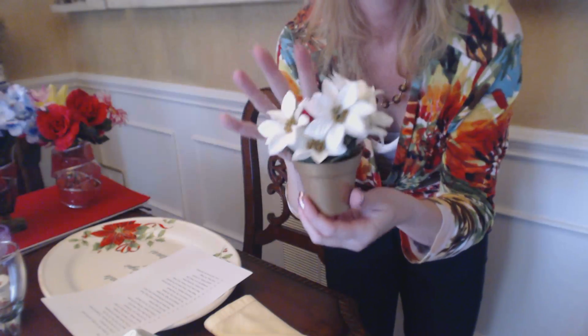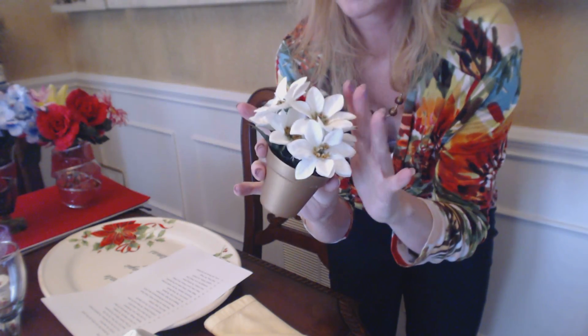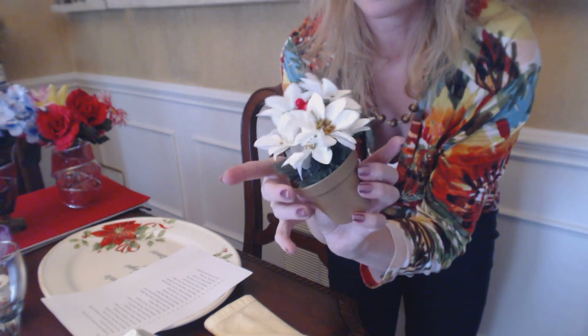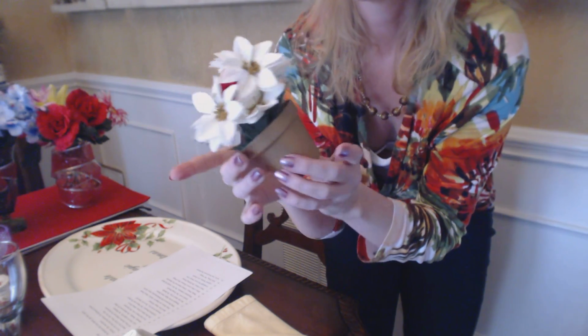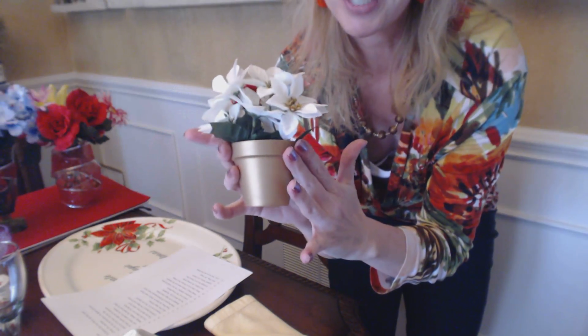And look at this. Little tiny winter flowers with holly berries inside. It's very cute. It's very small, and we could place these around on the tables. I think that would be nice.